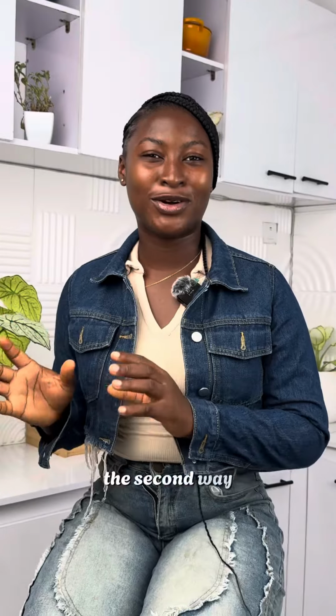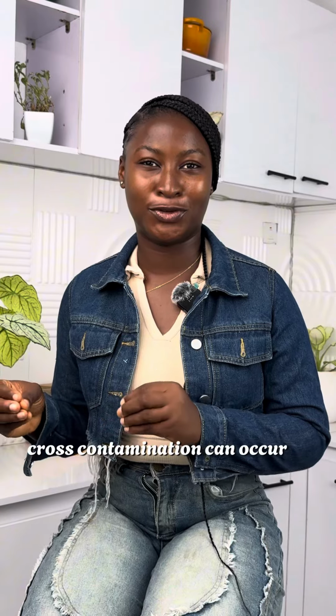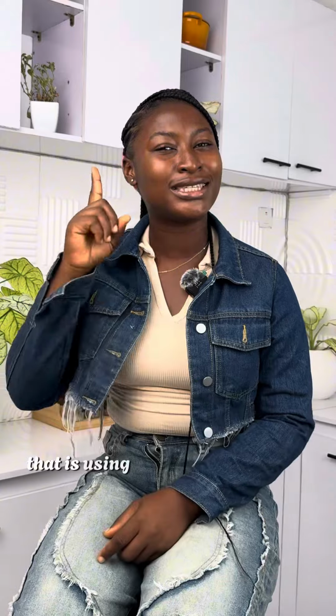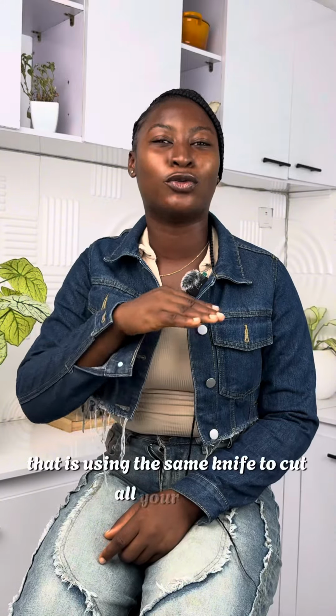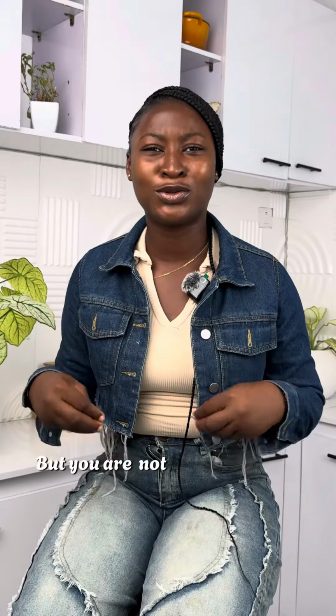The second way cross-contamination can occur in your food is equipment to food cross-contamination. That is using the same knife to cut all your food. That is why we have knife sets, and I'm sure you have knife sets, but you are not using them.